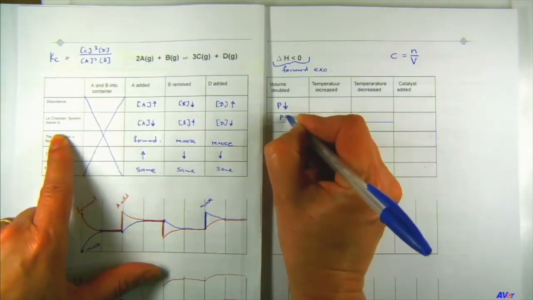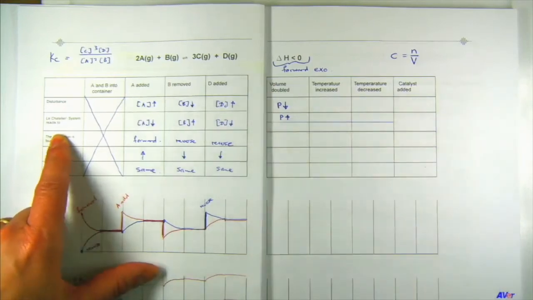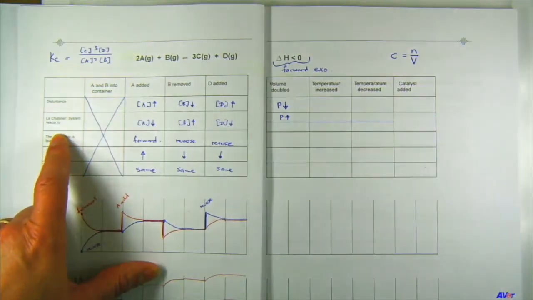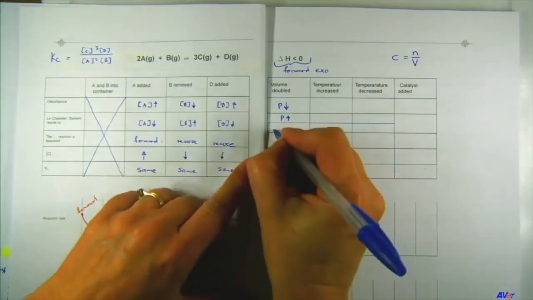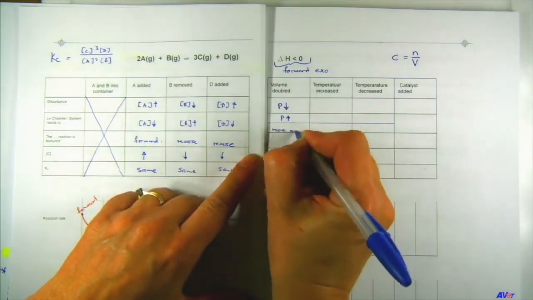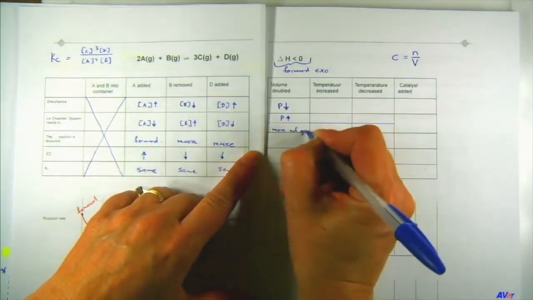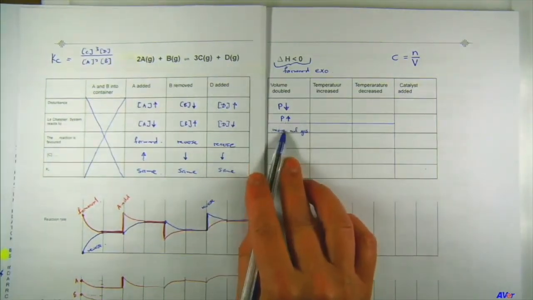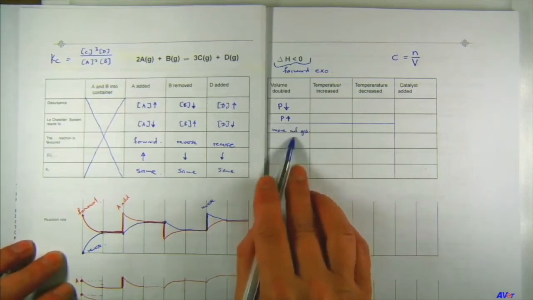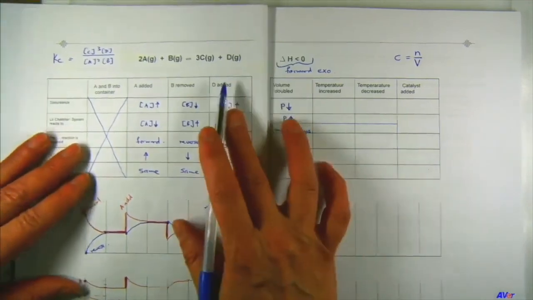increase the pressure. Now, how can a system increase pressure? Come on, how does it exert pressure? Yes, moles of gas. So you make more moles of gas. If you make more moles of gas, it will exert a bigger pressure, and that's what we're trying to do. And now, how do I know how to make more moles of gas? I go back to my equation.